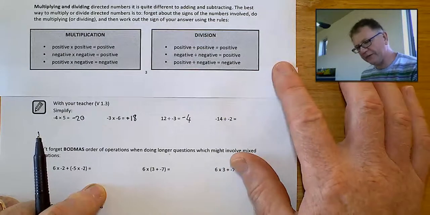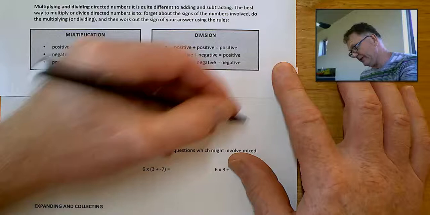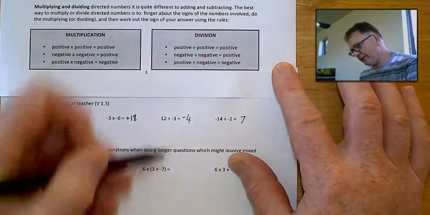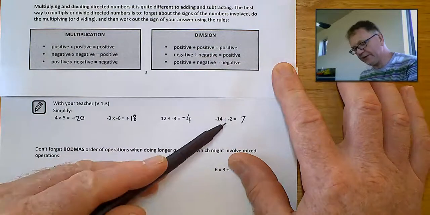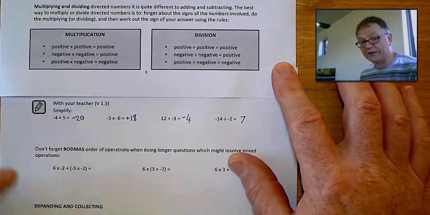Negative 14 divided by negative 2. Well, 14 divided by 2 is 7. Now because I've got a negative divided by a negative, my answer is positive, and so that's my answer right there.